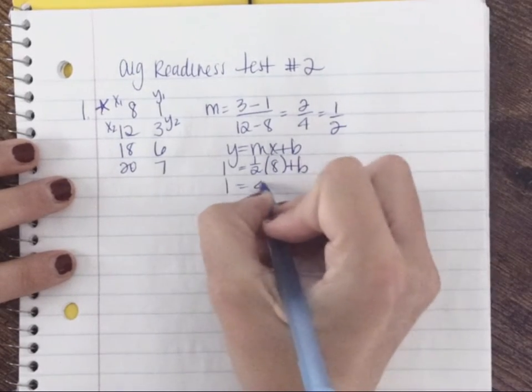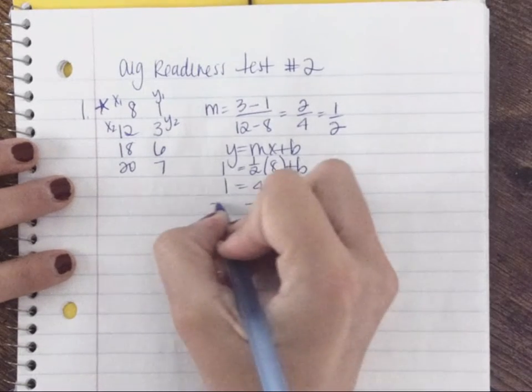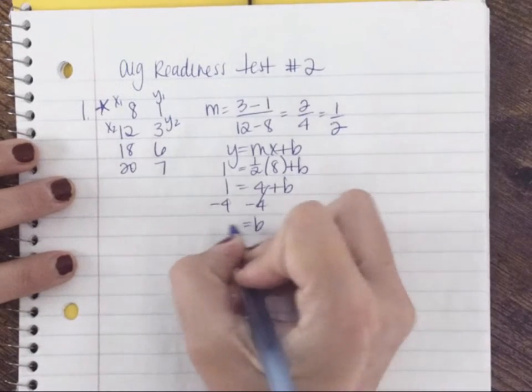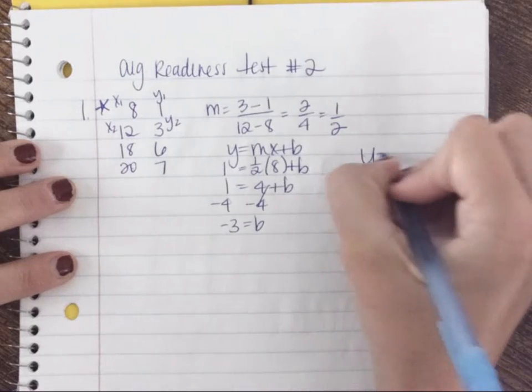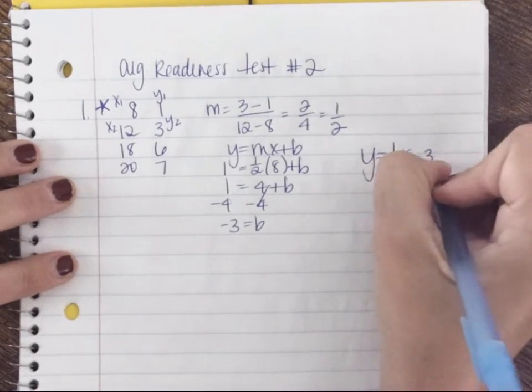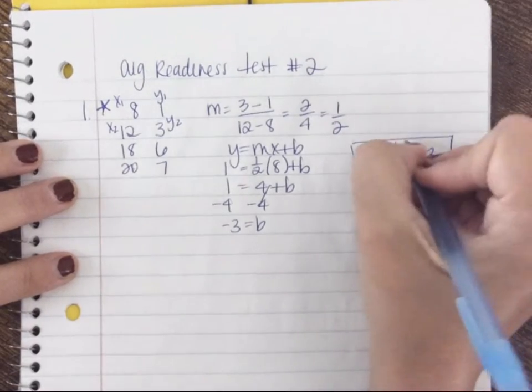So 1 is equal to 4 plus b. Subtract 4 on both sides, and we get that b is equal to -3. So my equation is y equals 1/2 x minus 3, which was answer C.